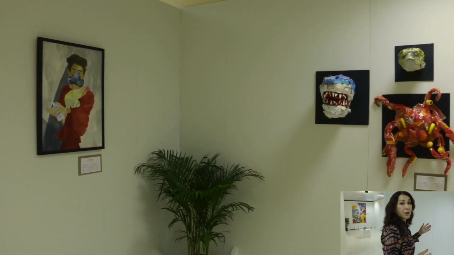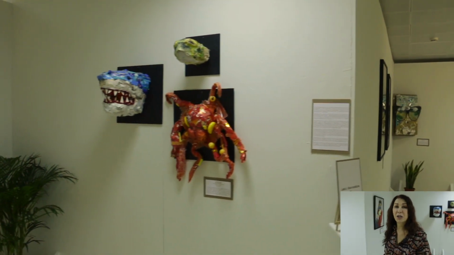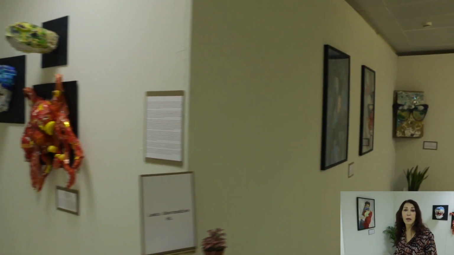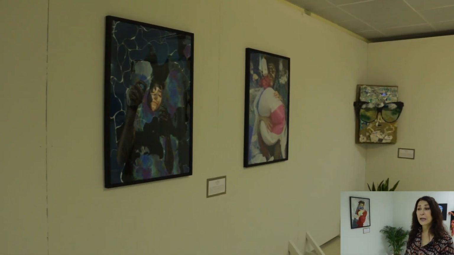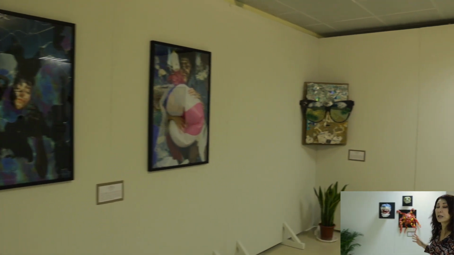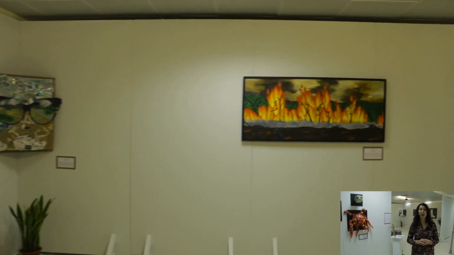Then we have our third higher level, which is Lamis Gharzeddine. And Lamis is very, very passionate about the environment. She's very concerned about pollution and how it is destroying our planet. So you will find that most of her work encompasses some parts of that theme. She uses a lot of junk in her work.